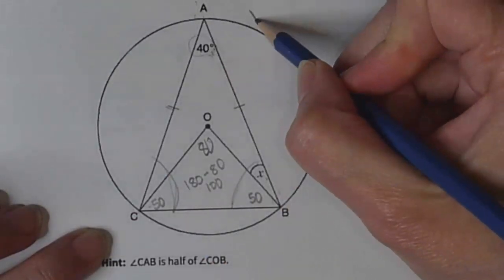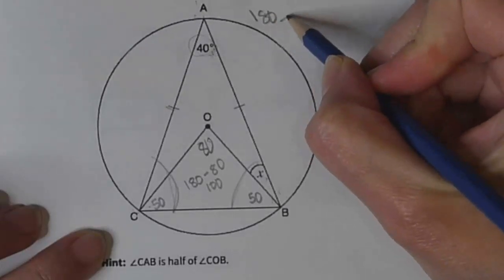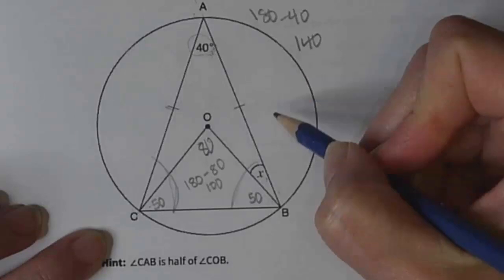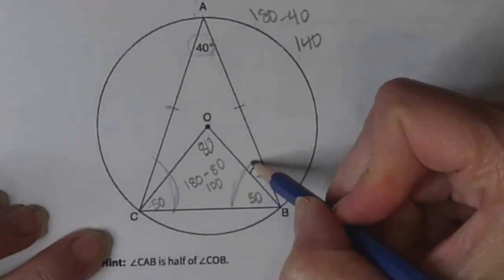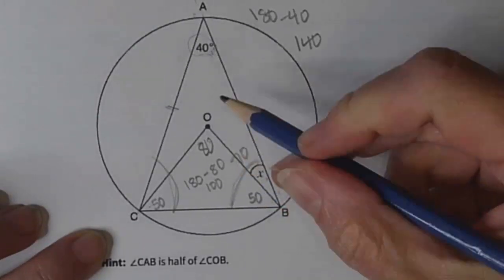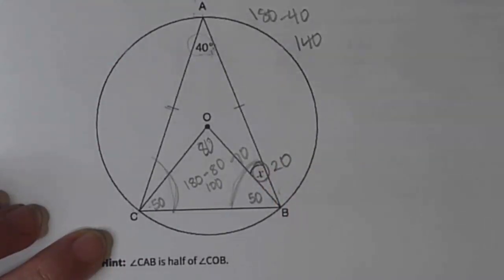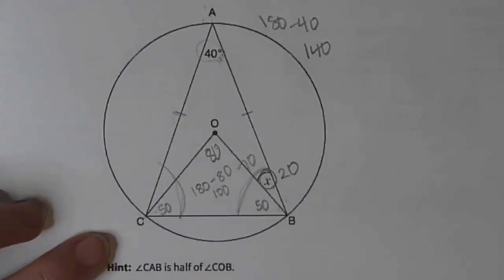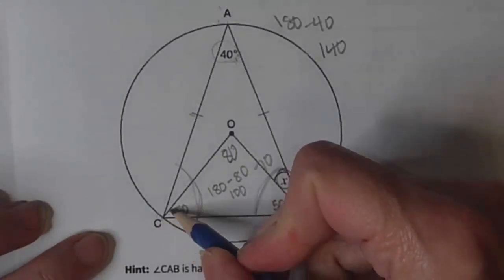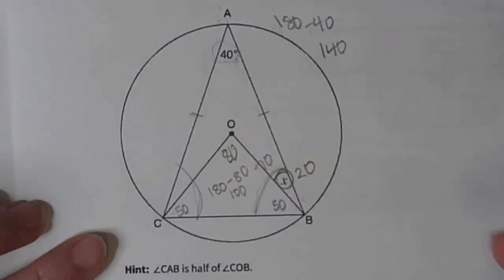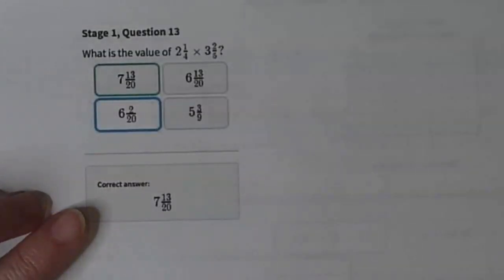So 180 minus 40 is 140, but all of this is going to be 70. So therefore this is going to be 20. I know, that was a tricky one, wasn't it? I don't think they're going to be this hard, so don't stress, but that was a weird one. It was a weird triangle thing, where you have to know about triangles inside of triangles. Okay, that was a crazy question.